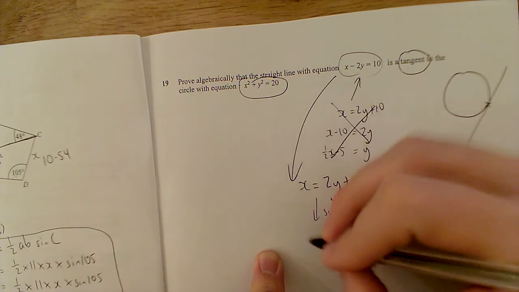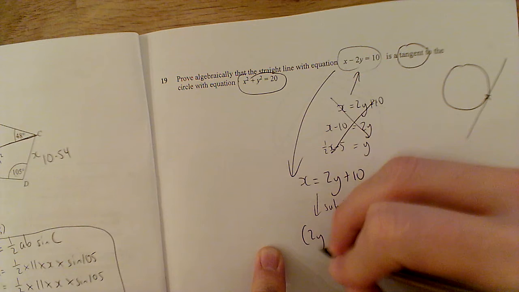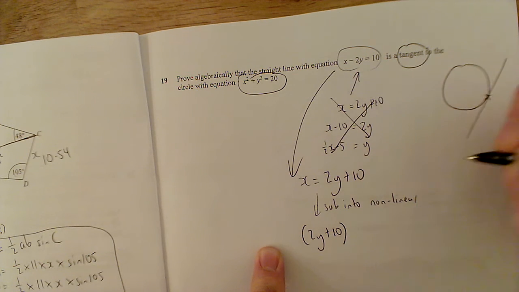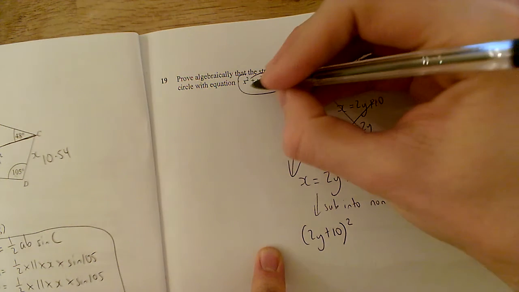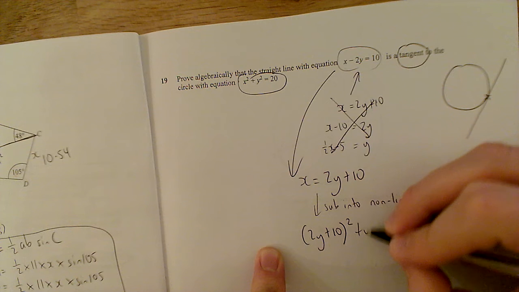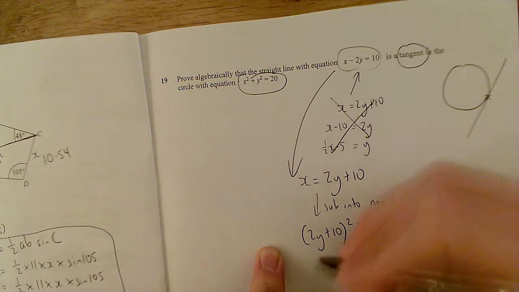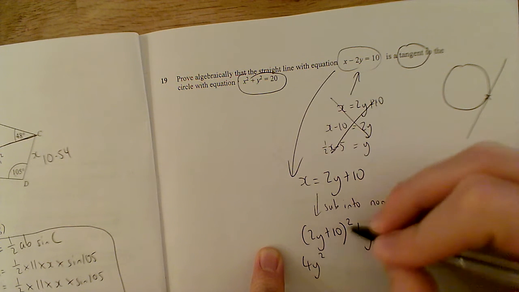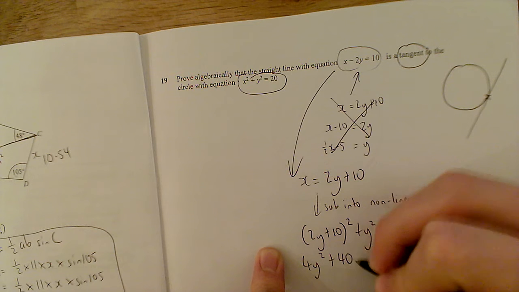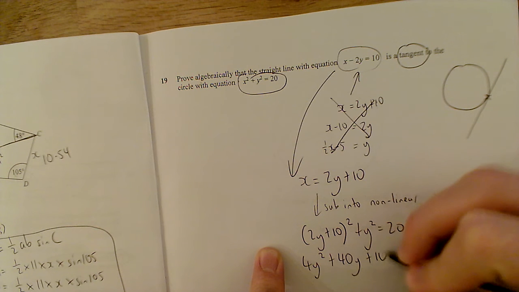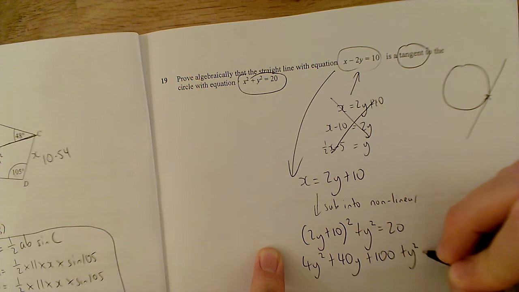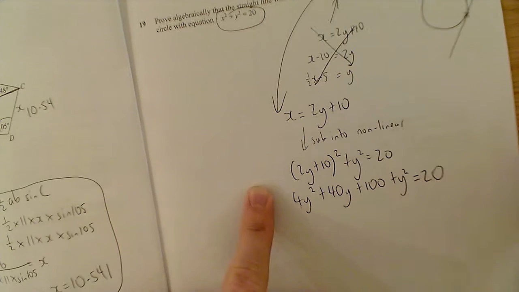So I've got x squared. Now instead of x squared, I'm now going to substitute in 2y plus 10 instead of x. So x squared plus y squared is equal to 20. So if I expand these brackets, 4y squared plus 40y plus 100 plus y squared equals 20. So I'm going to keep going with this.